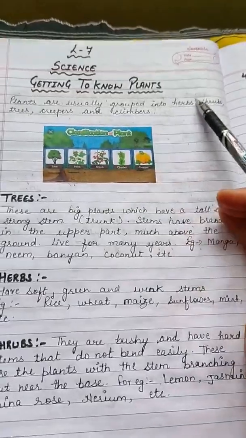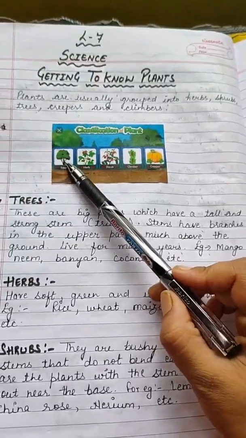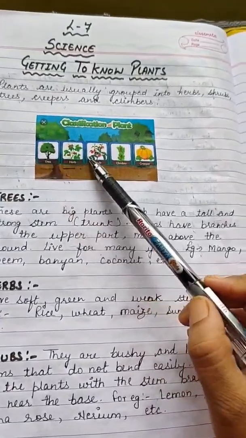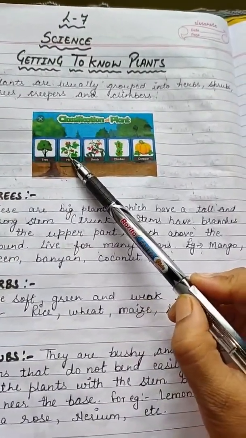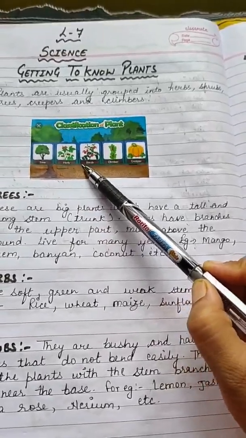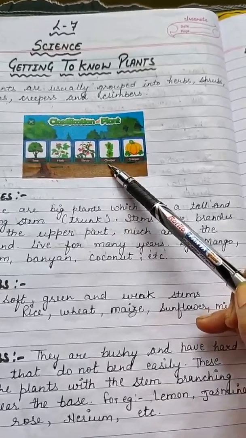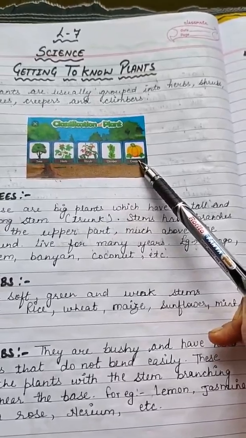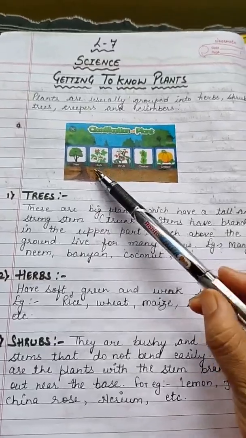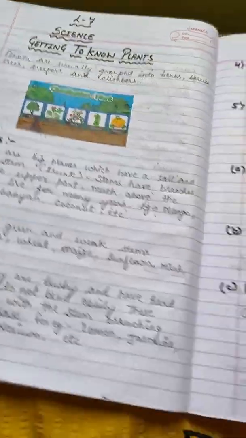Plants are grouped into herbs, shrubs, trees, creepers and climbers. These are trees having a strong trunk, having a very long lifespan. These are herbs. They have weak and green stems. They are shrubs. They have strong stems but they do not bend easily. They are climbers. They need support to climb up. And they are creepers which creep on the ground and spread out. So all these are the classification of plants. One more classification is here.